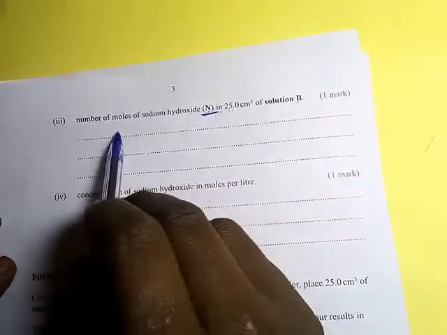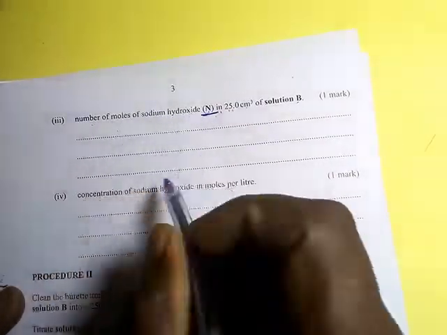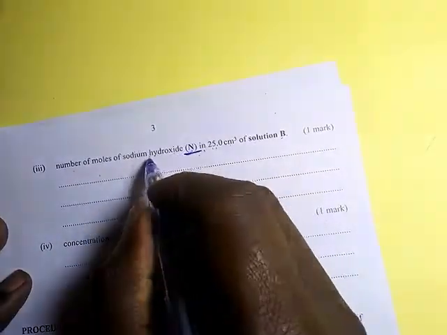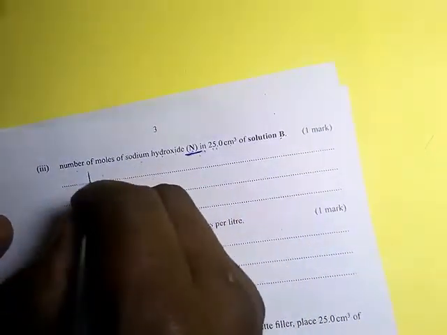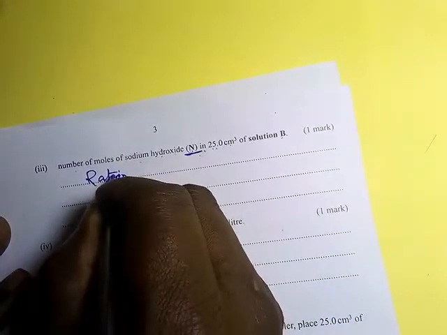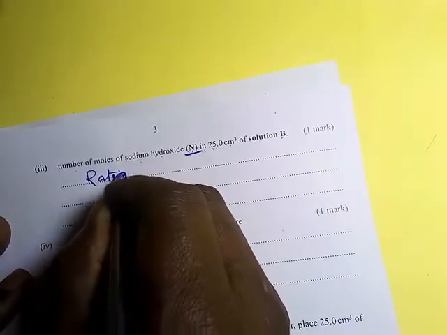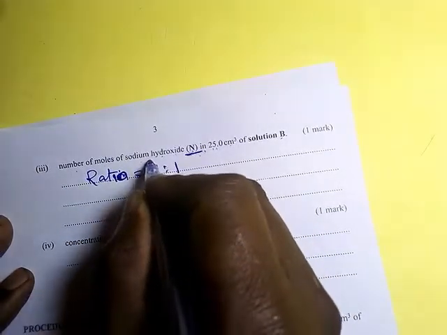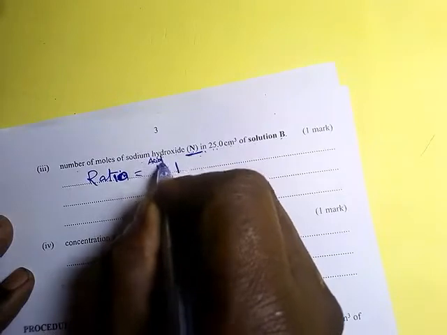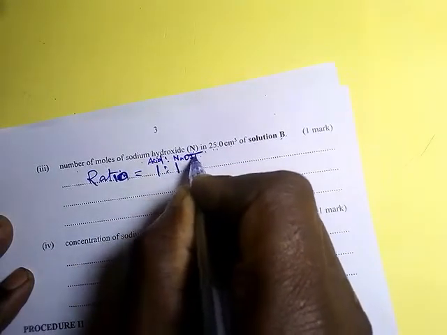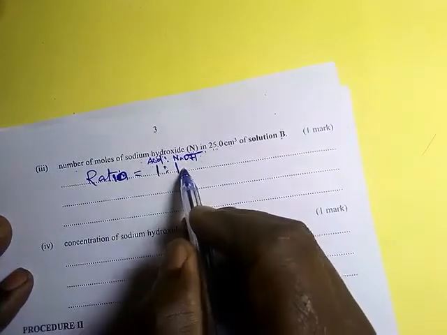So we know the monobasic acid will react with the sodium hydroxide, and the mole ratio is equal to 1 to 1. If this is the monobasic acid and then the sodium hydroxide, the ratio is going to be 1 to 1.